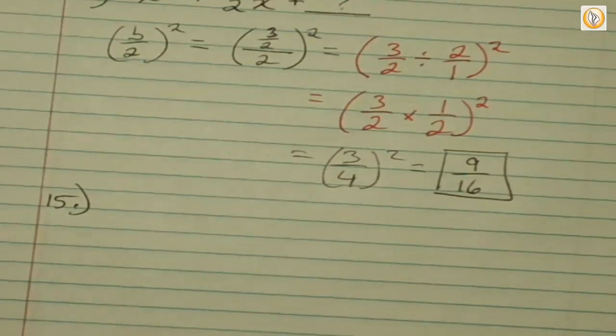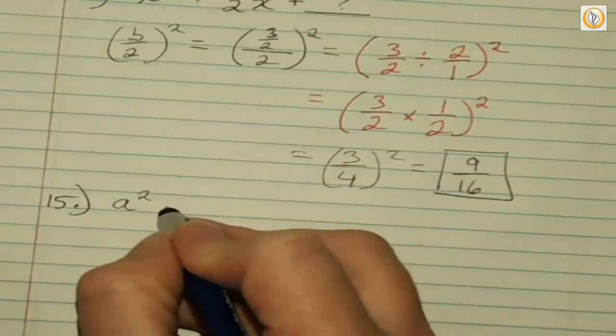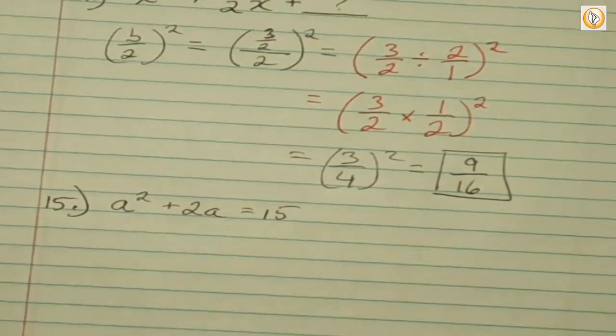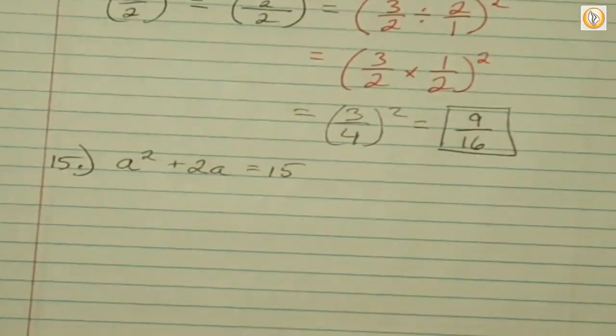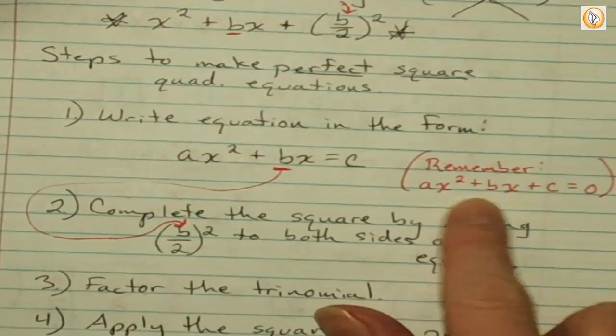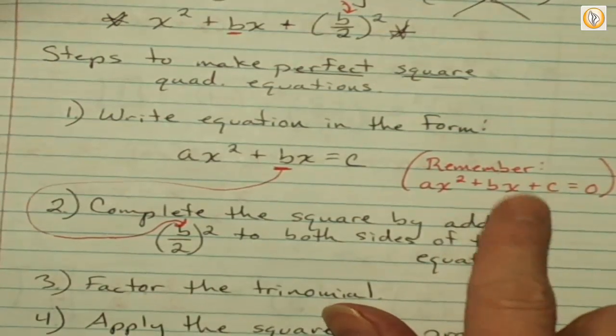Okay. 15, I'm going to show you how it works. Now, notice, a squared plus 2a equals 15. All right, so we're kind of going back to up here. Now, remember, we have to have this, right? That's our equation. Miranda, up here, look here. See this right here?